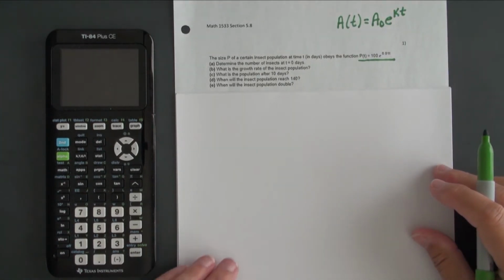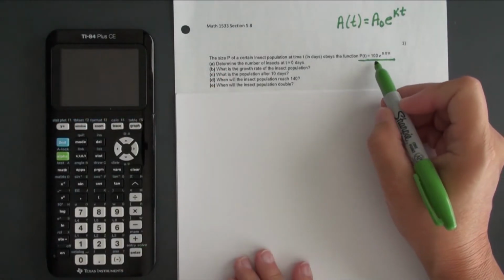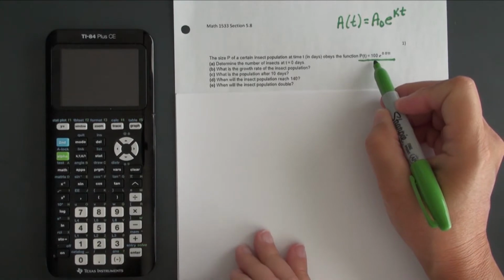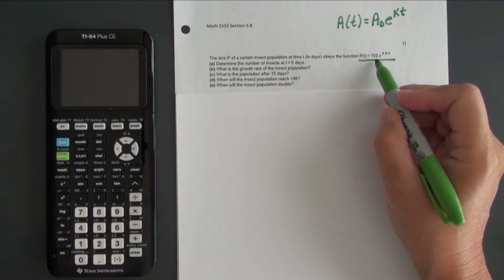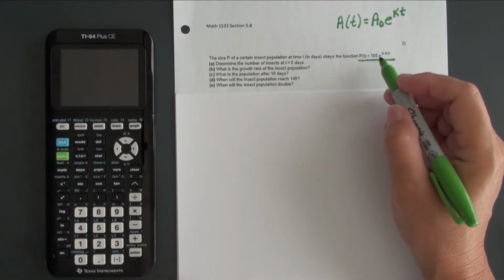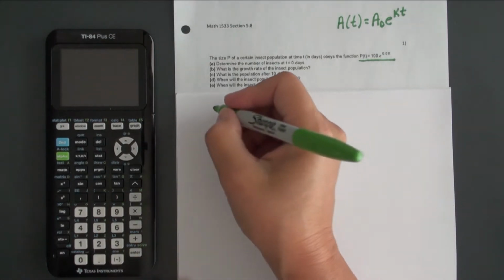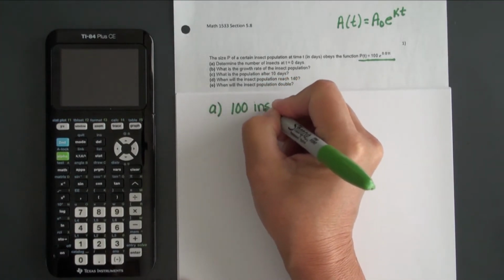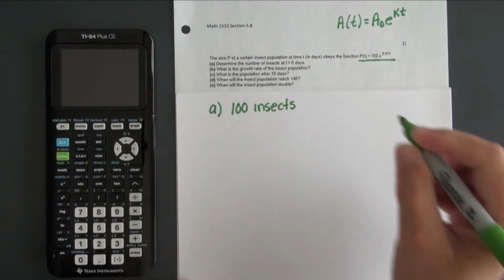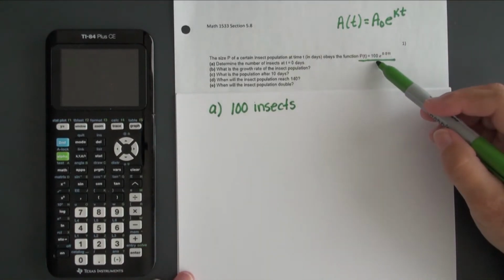So what are we given as we talk about this problem? We know that we are starting with 100, and this is insects. So our amount of insects that we are starting with is 100. So that is the answer to part A. The number of insects at t equals 0 days is 100 insects. And that is always the initial amount when time equals 0.